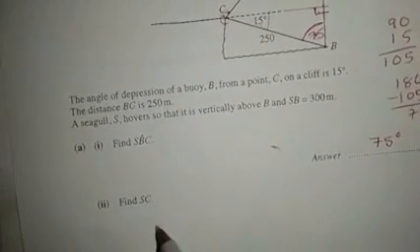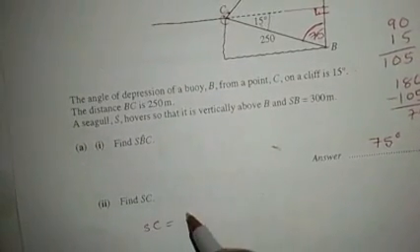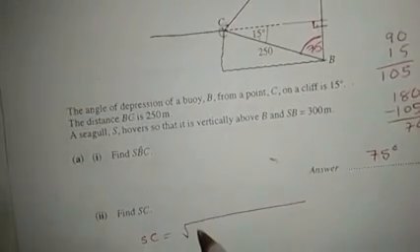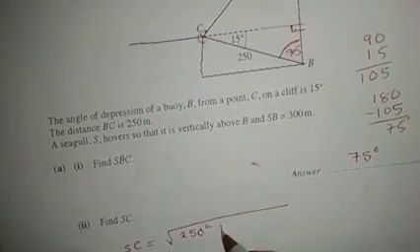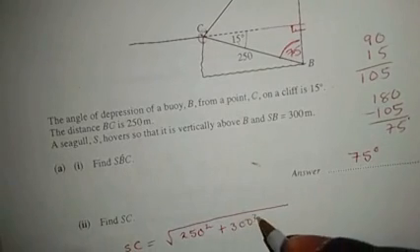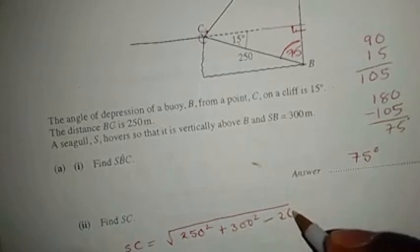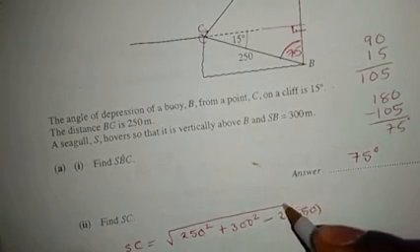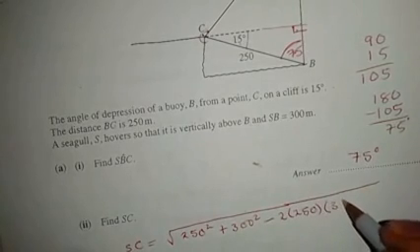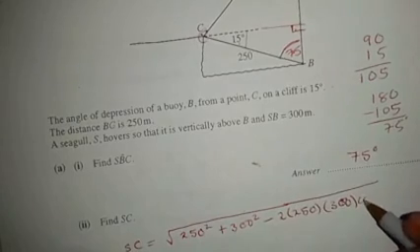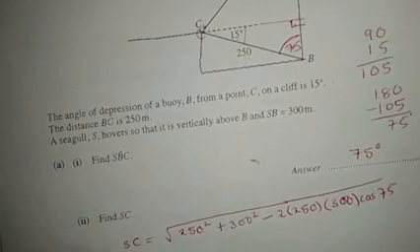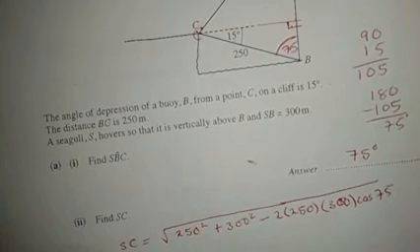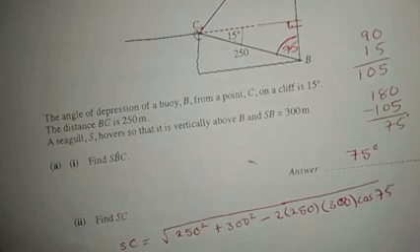So I'm going to write SC, then you put a square root like this, then you write 250 squared plus 300 squared minus 2, open bracket, 250, close bracket, open bracket, 300, then cos 75, where 75 is the angle between 250 and 300. So I'm going to punch this in my calculator. Make sure your calculator is in degrees.